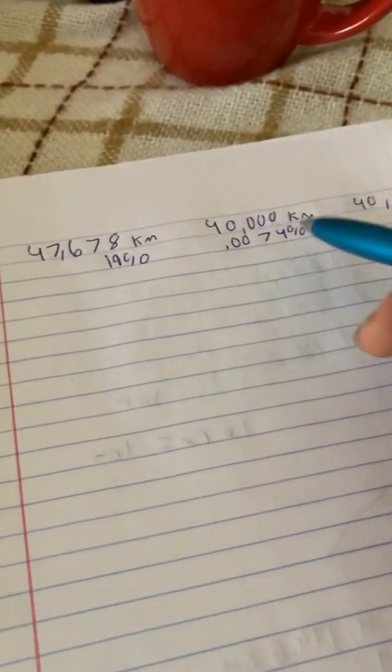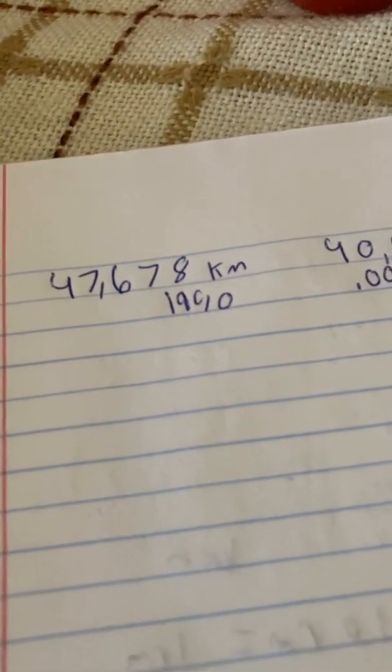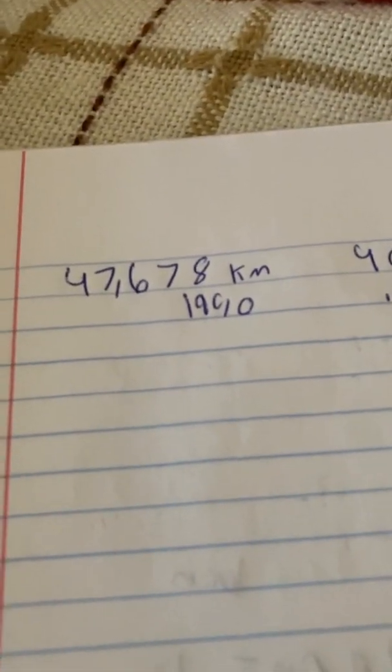Now let's see how Eratosthenes and I measure up. I got 47,678 kilometers. Eratosthenes got 40,000 kilometers flat. So I was about 19% off what Eratosthenes got.